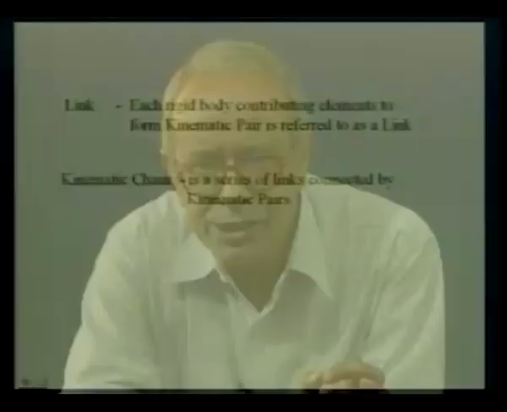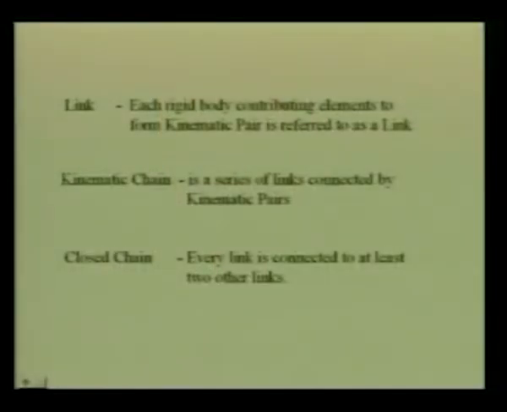Such a kinematic chain is said to be closed if every link is connected to at least two other links. That means it may be connected to 3, 4 or 5 links, but definitely at least two other links. If a particular link or some links are connected to only one other link, then the chain is said to be an open chain. And these links are classified also according to the following description.